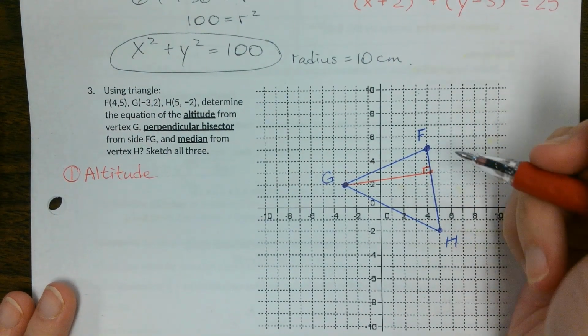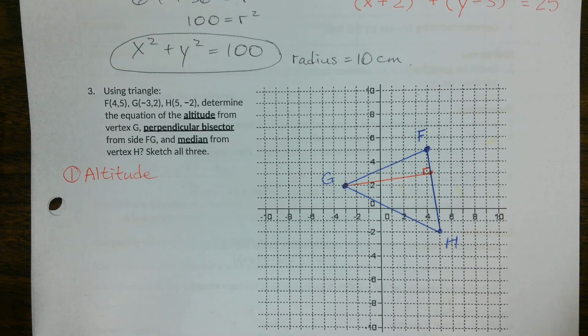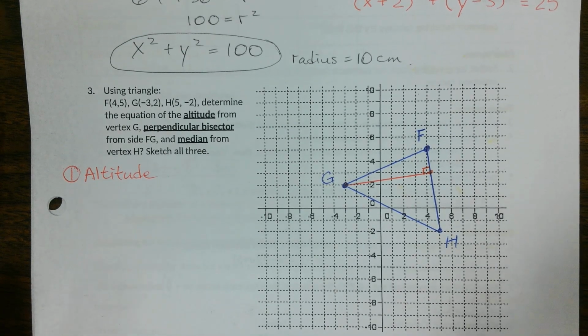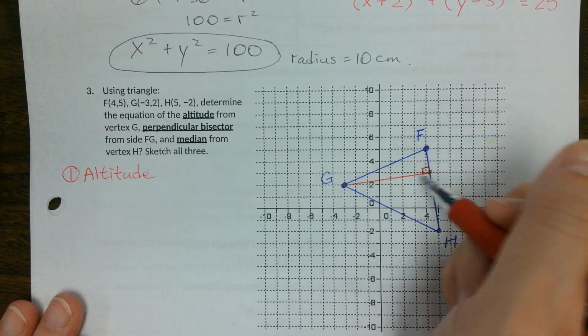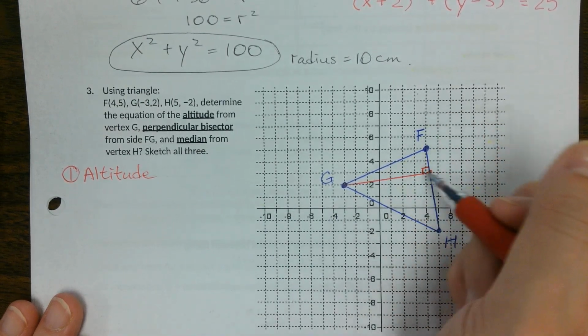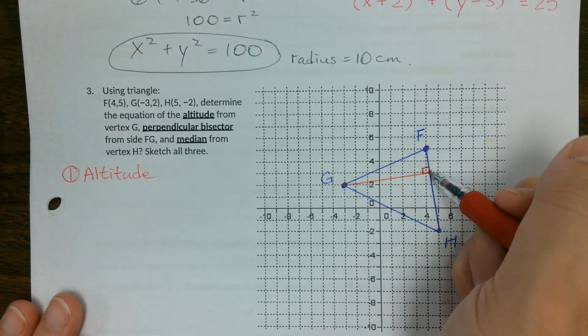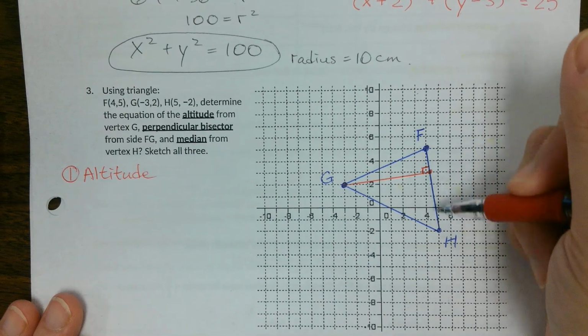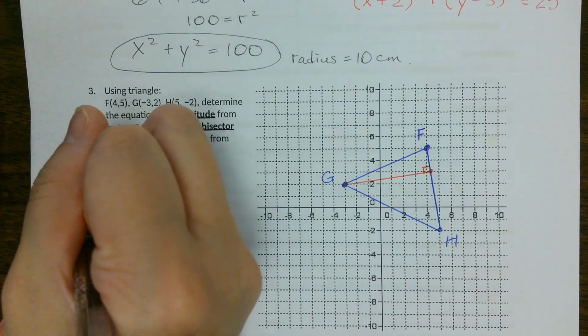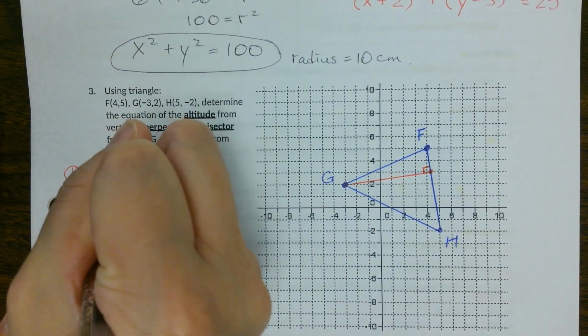Okay, so in any equation I need the slope and a point. So I need to find the slope of this line. Now I cannot just do the slope formula because I don't know what this point is. So the fact that I know this is a perpendicular slope, I can find FH. So let's find the slope of FH.